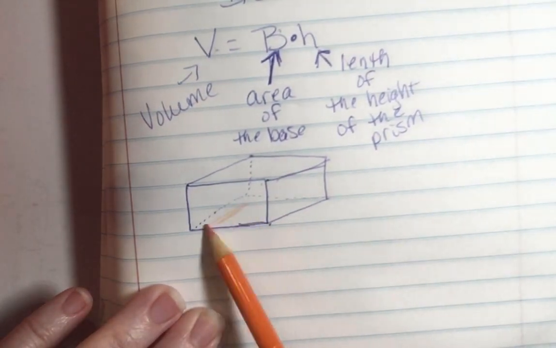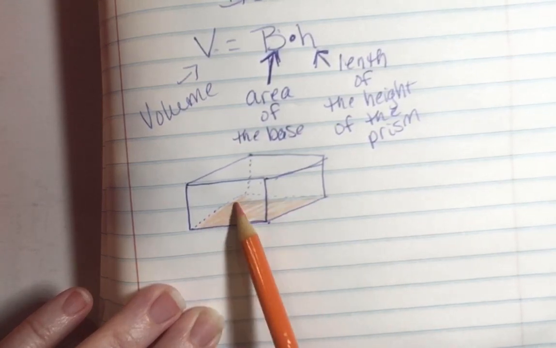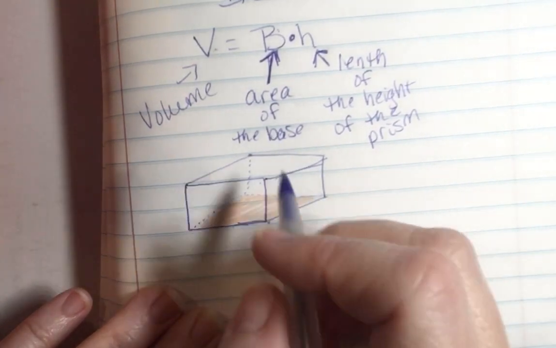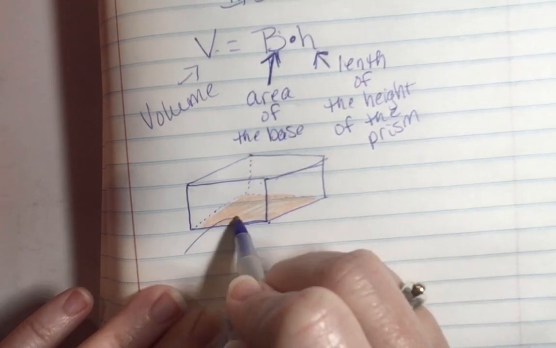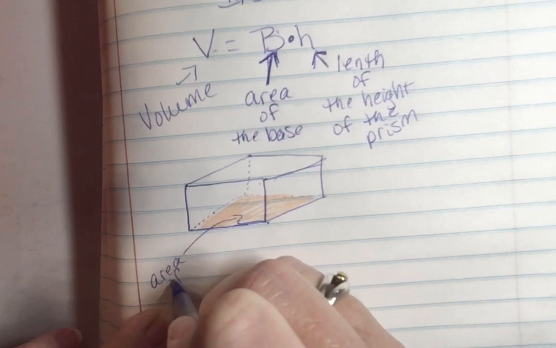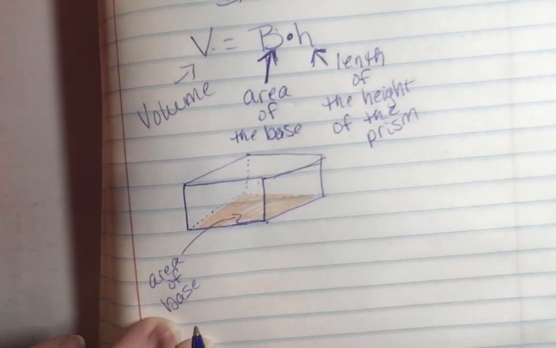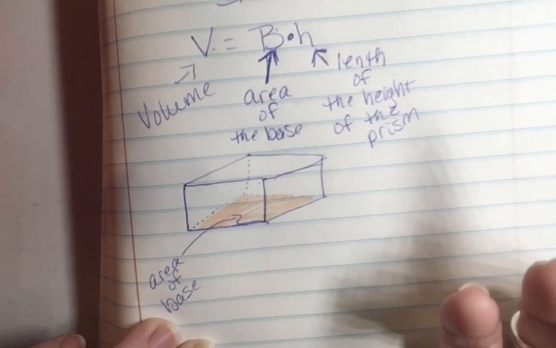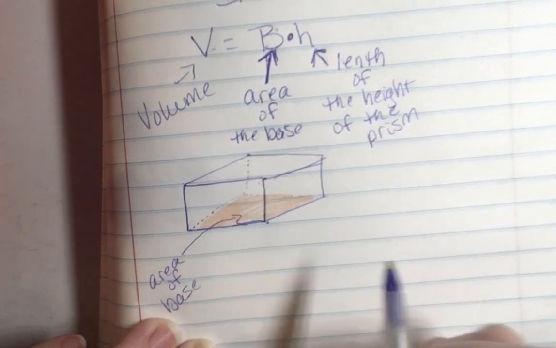You can just shade it with your pencil, right? But I'm going to take my color pencil. I'm going to shade this part right here. That part right here represents the area of the base. Okay? So let's just put an arrow. That's the area of the base. So we're trying to figure out how many cubes can fit in there. How many cubes can fit in there? And the side of a cube we know is a square, so by finding the area, how many square units are there, we can know the cube.